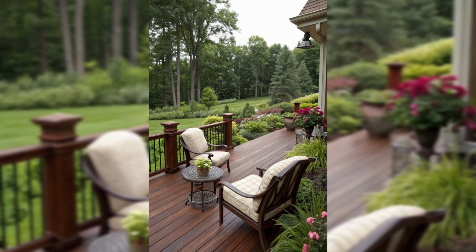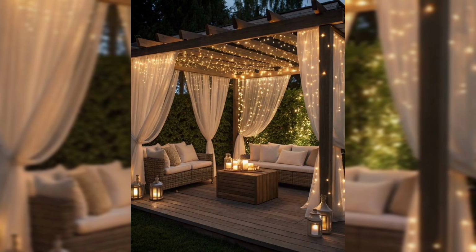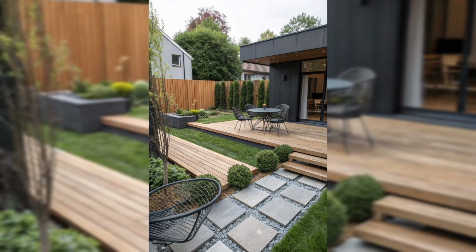Full deck with a bungalow. Add structure and style by topping your full deck with a bungalow.